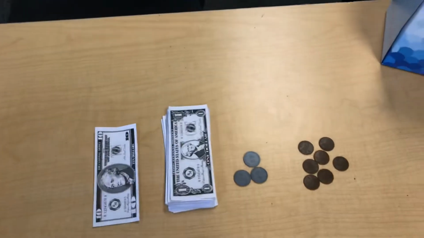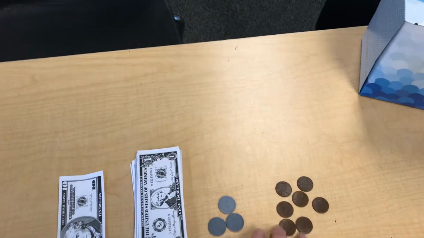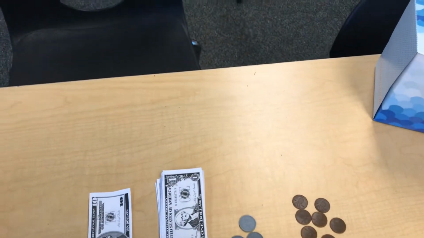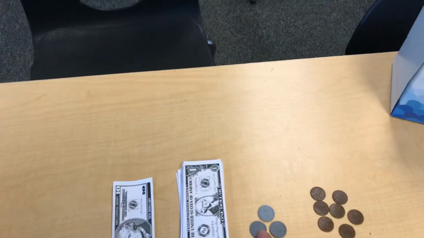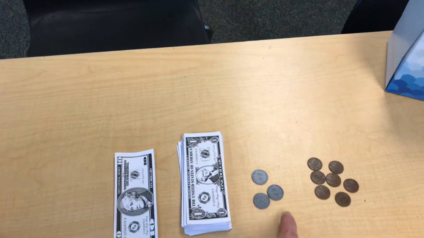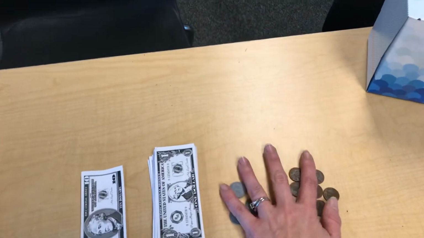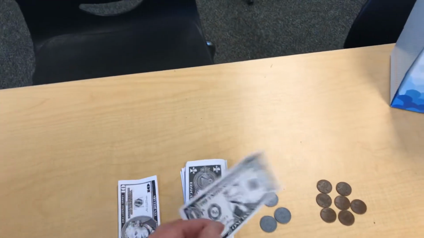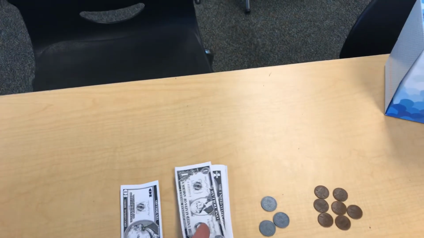Now, sad to say, I don't actually have any real money in my classroom, I don't think. So I'm going to use some of this play money. So we have pennies here. Now, we know there's 10 pennies in a dime, 1 dime, right? But do I want to go around carrying all the pennies and dimes, or do I want to just carry around $1? I'd like to carry around $1, right?